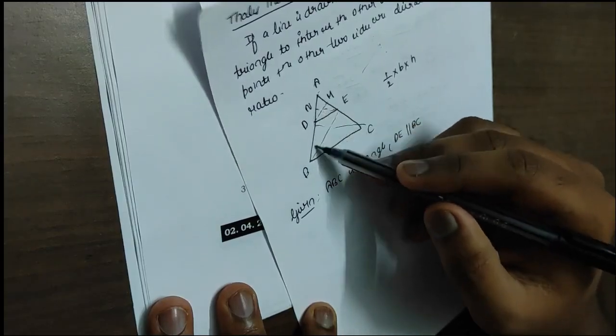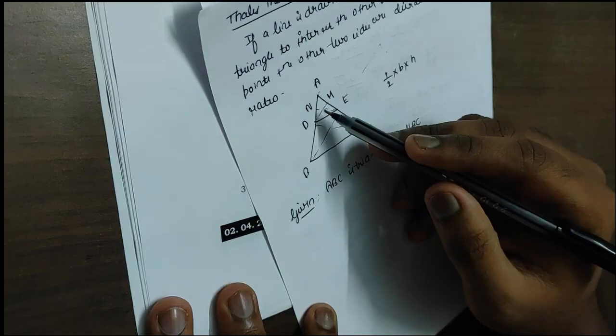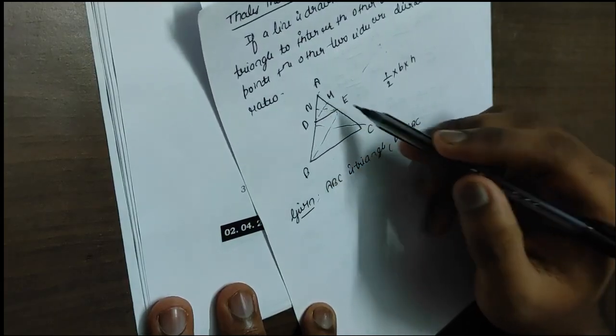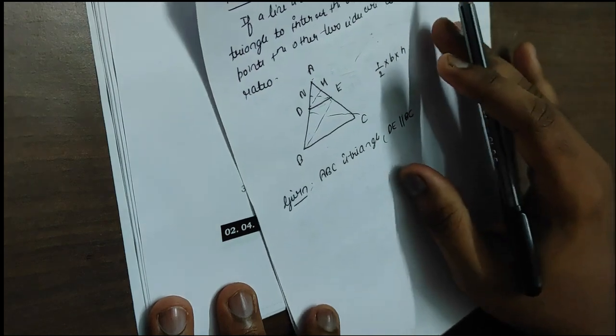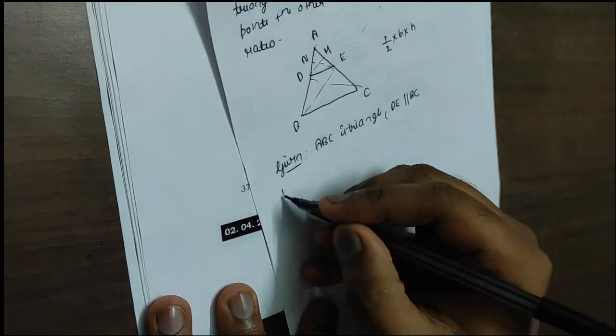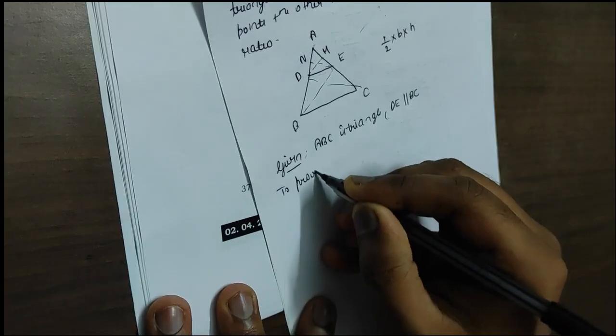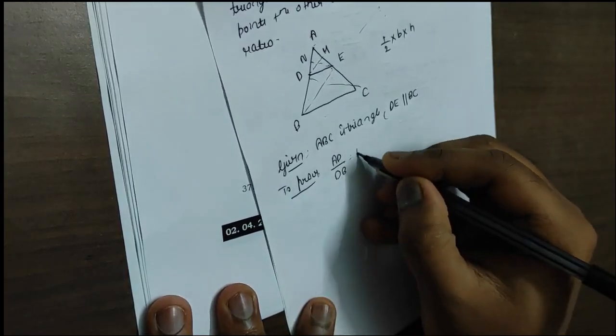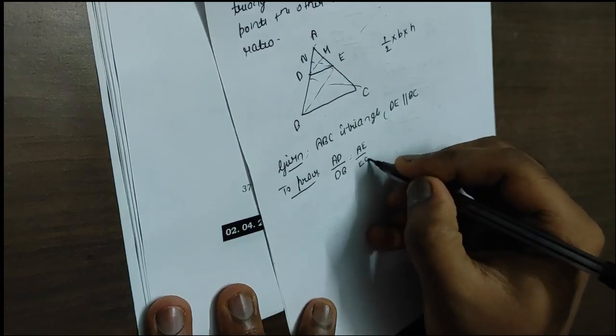These sides are divided proportionally, that is equally. When this line cuts the sides of a triangle, these two sides are divided in equal ratios. To prove: AD by DB is equal to AE by EC.